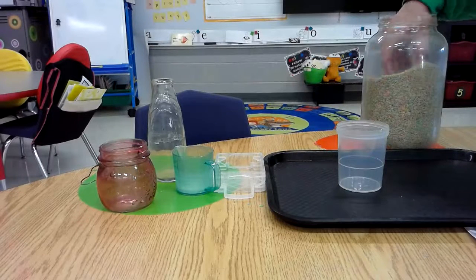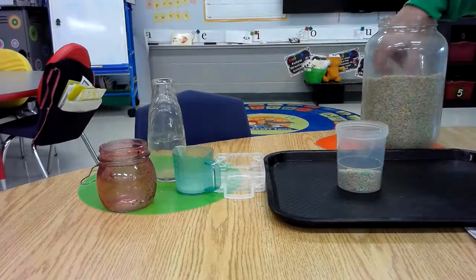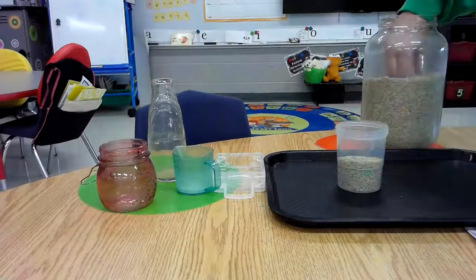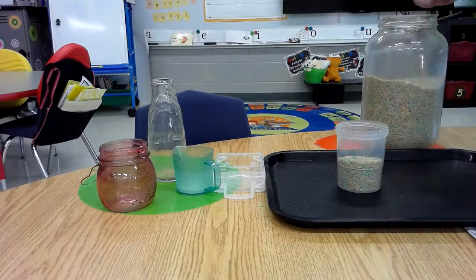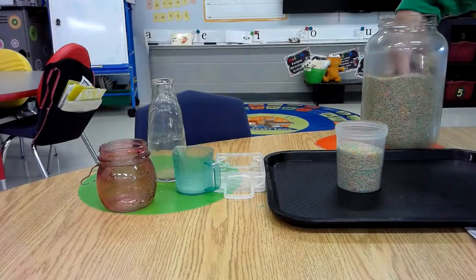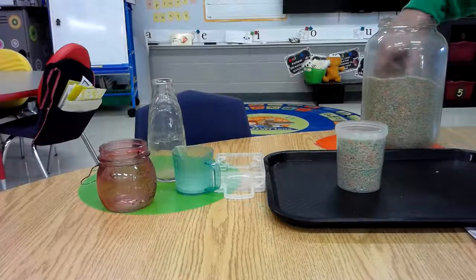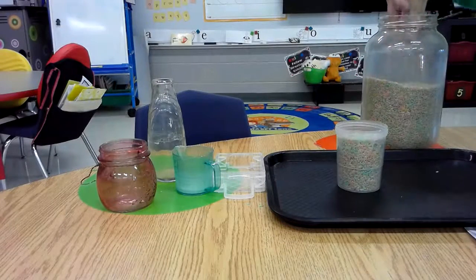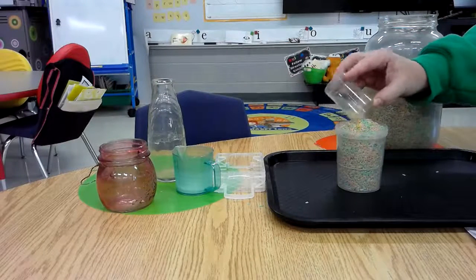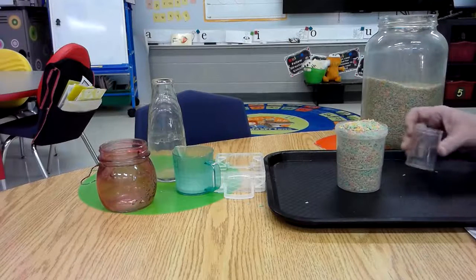So we're going to fill it up, and we have 1, 2, 3, 4, whoops, I don't know if I can get one more or not. Let's see, and 5. I think I can get that in there. Okay, so that holds 5 scoops, okay?